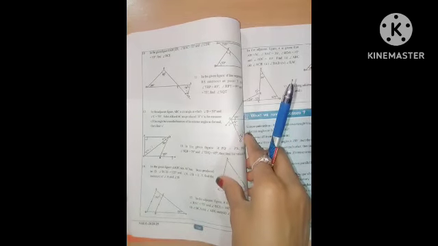Did you understand the previous class? Yes. Do you have any doubts? No doubts. Shall I start today's class? Yes. Let's see the problem in your textbook.